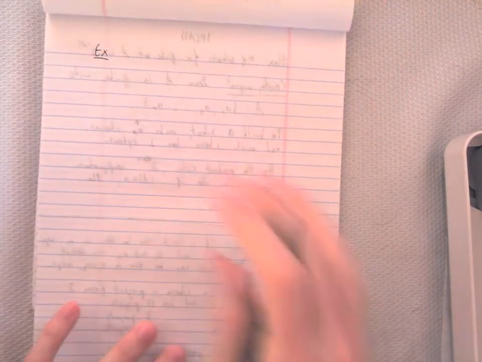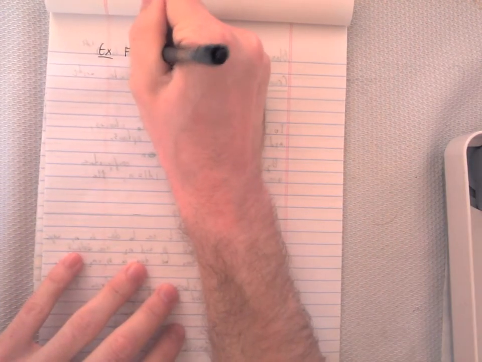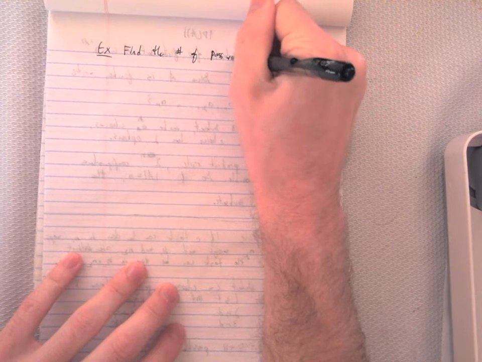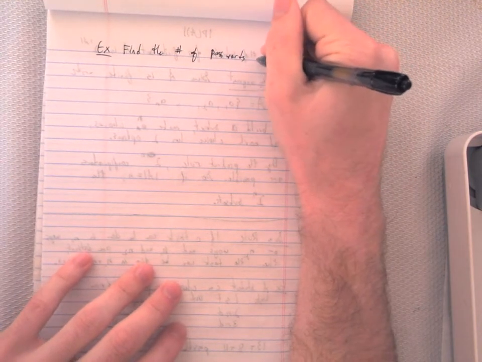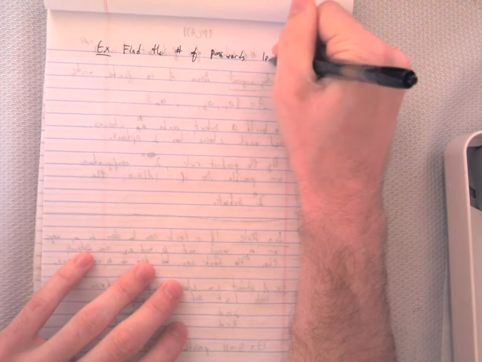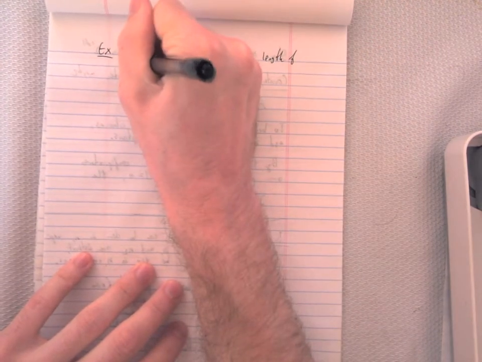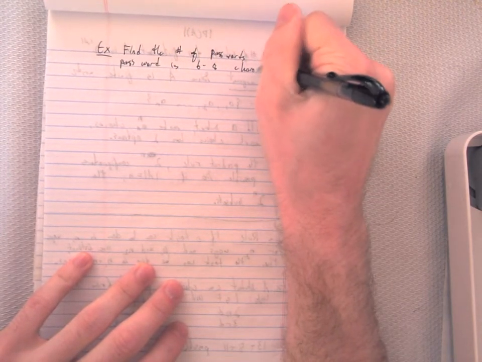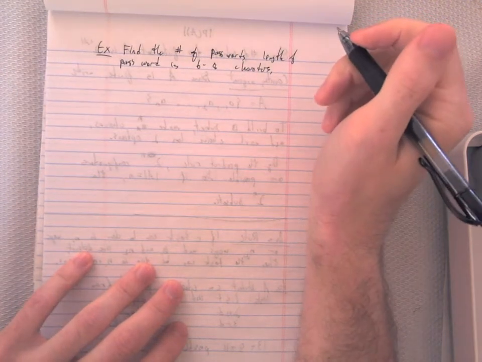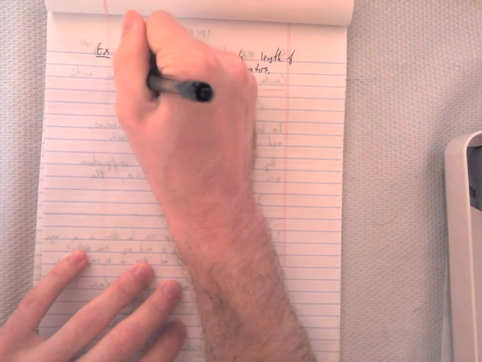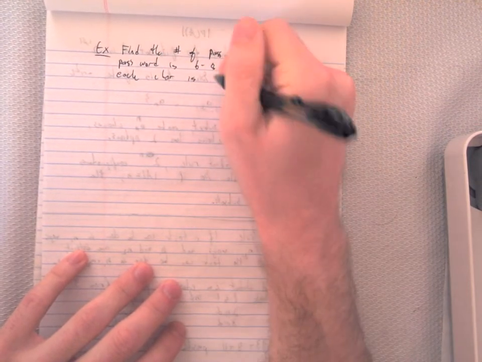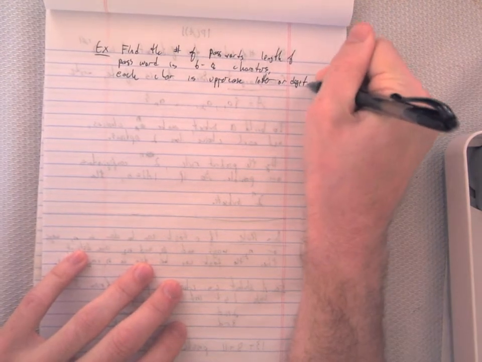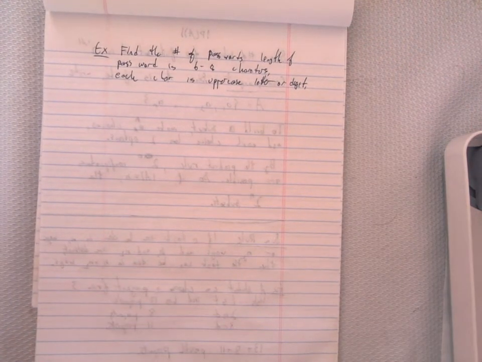So example, let's find the number of passwords where the length of the password is 6 through 8 characters. Each character is an uppercase letter or a digit. And all of the passwords must contain at least one digit.